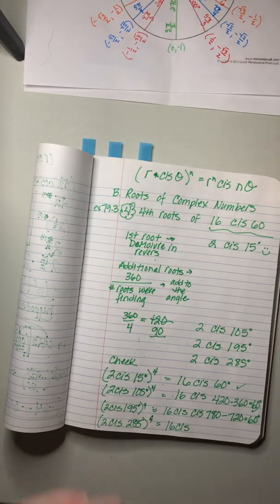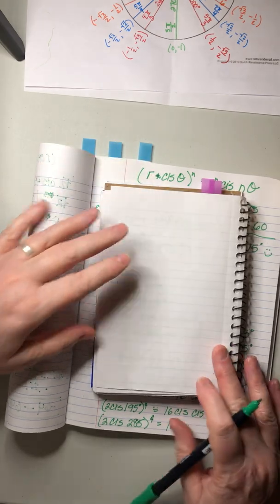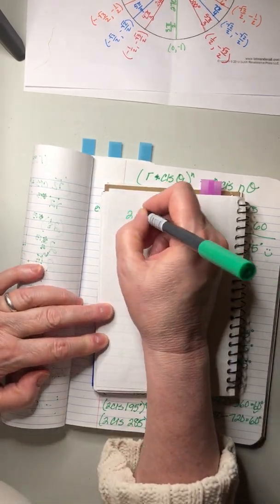I don't think I should even try, you guys. Let me get a scrap paper here. It's not scrap paper. It's just so I don't have to turn the page.